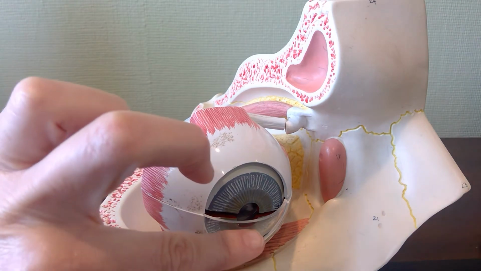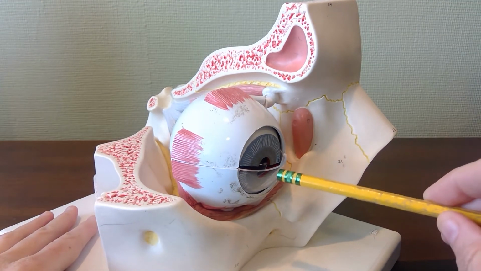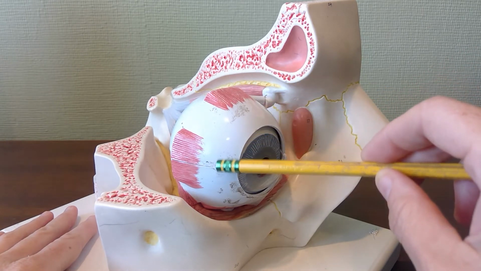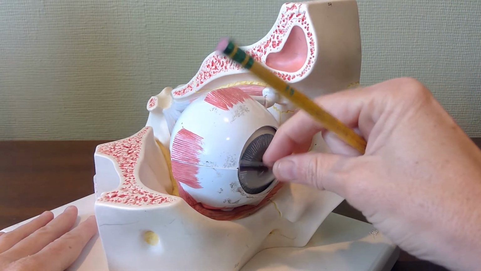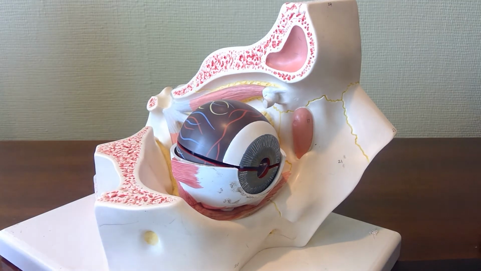This transparent part right here is the cornea. That and the sclera are part of the fibrous tunic. So I'm going to take that off and go deeper.